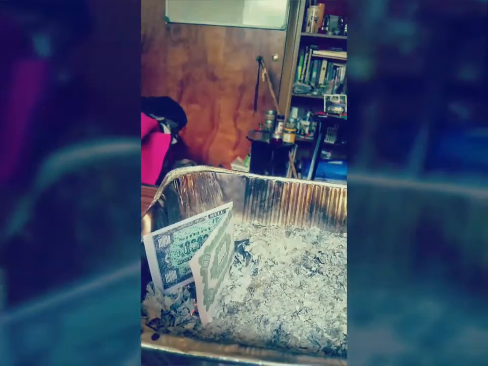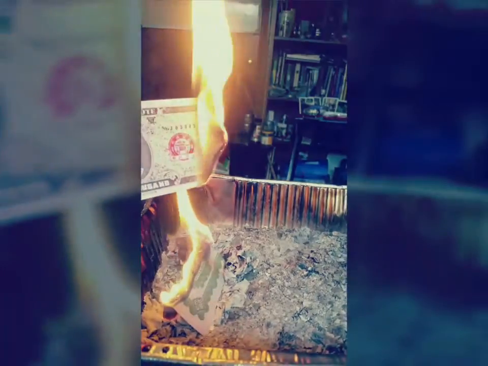Don't be surprised if you see green, something like a green tint flashing through as you burn the paper. That is the presence of the Jade Emperor, and he has heard your request and is passing your money on to your beloved ancestors, which is cool to know. Now, as always, be careful. Fire is cool, but it will burn. So just watch yourself and take care.